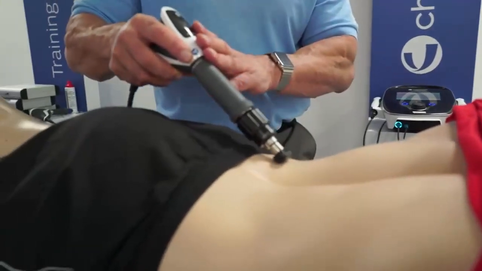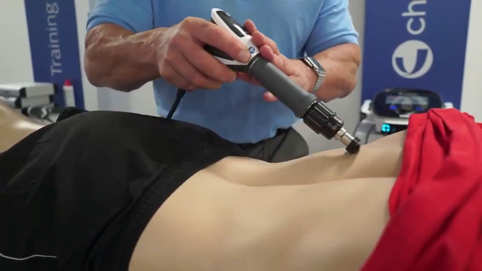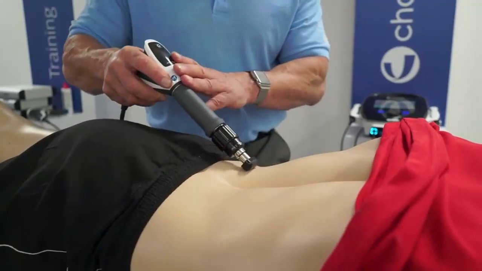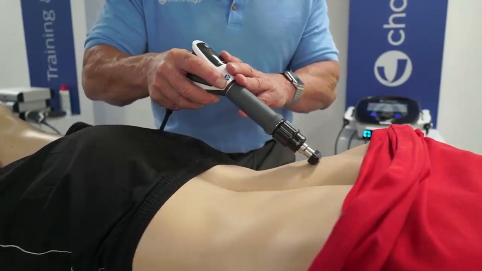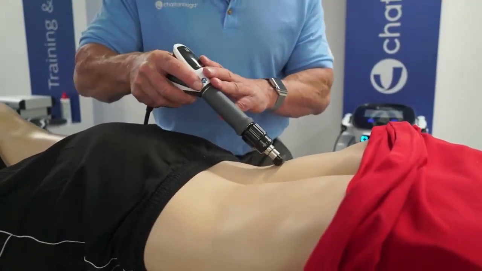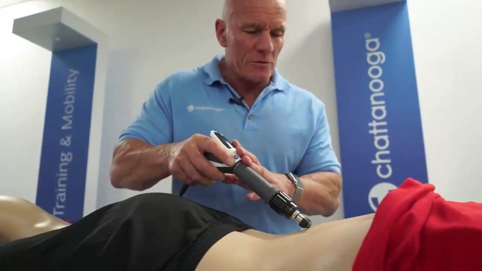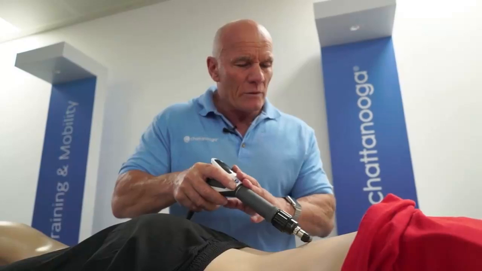So with our new compressor, we can use much lower bar pressures than were available to us on the previous version. And what we find is initially this gets stuck, and as we repeat our treatment, and we refer to these as tracks.